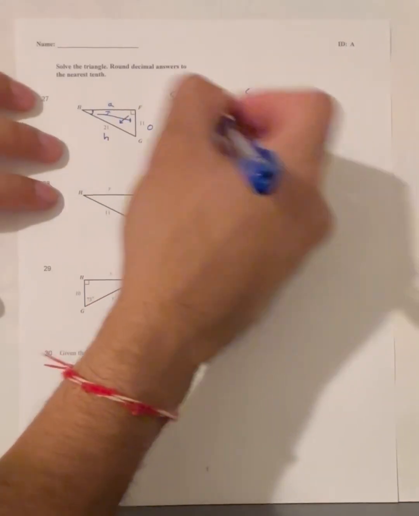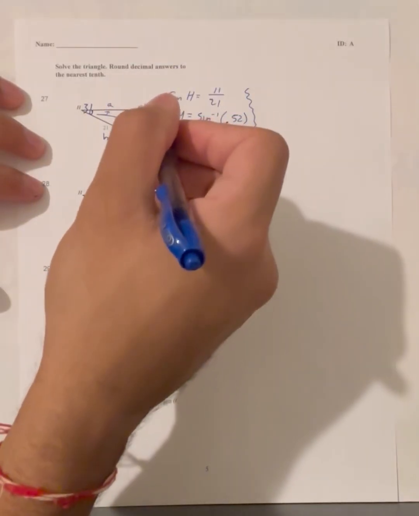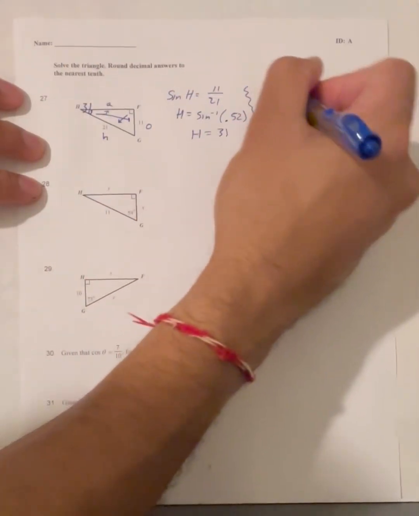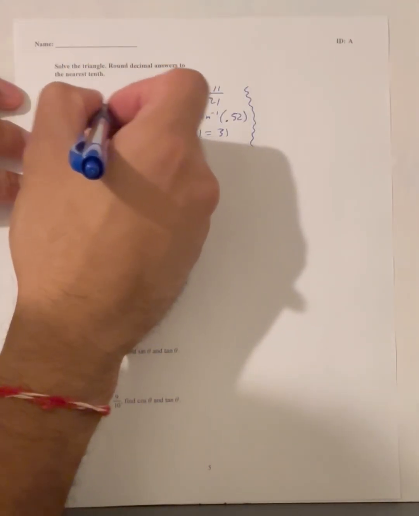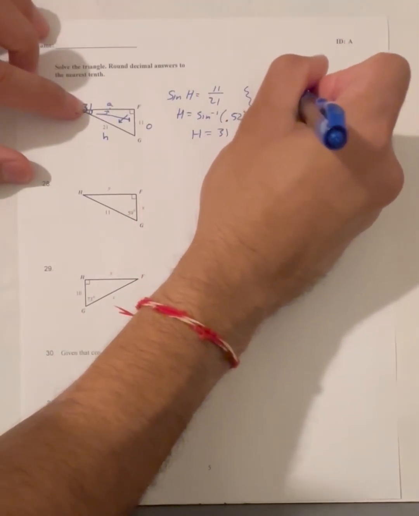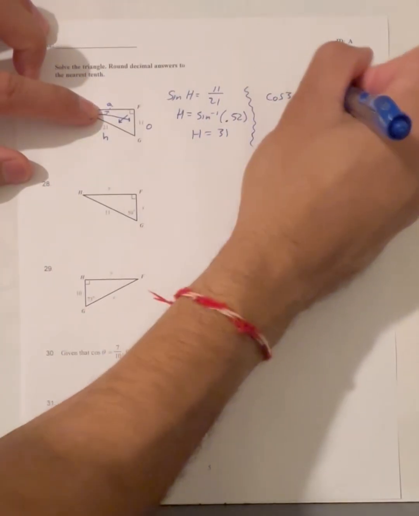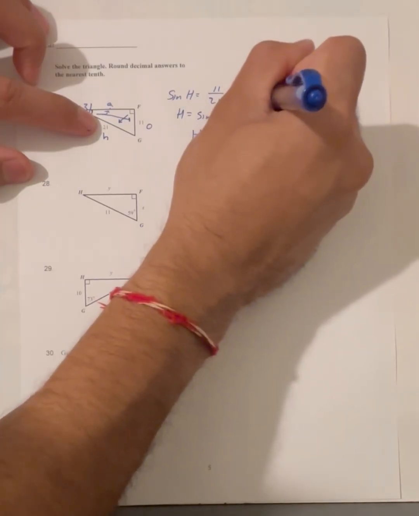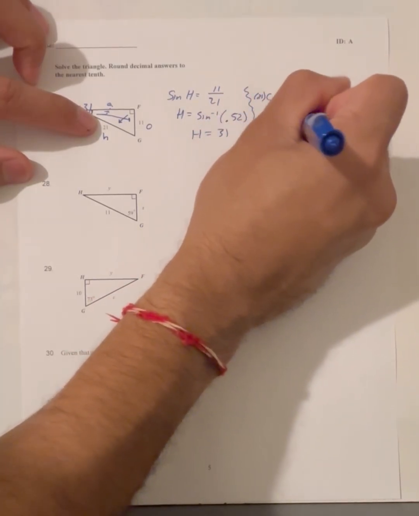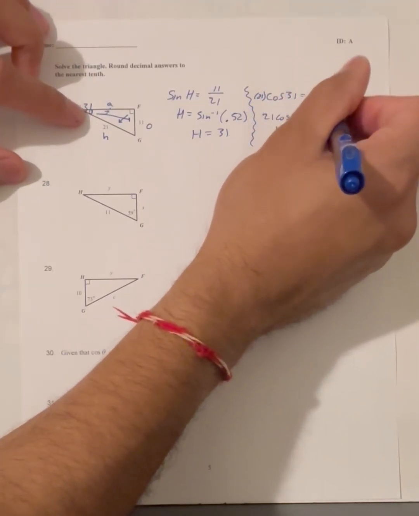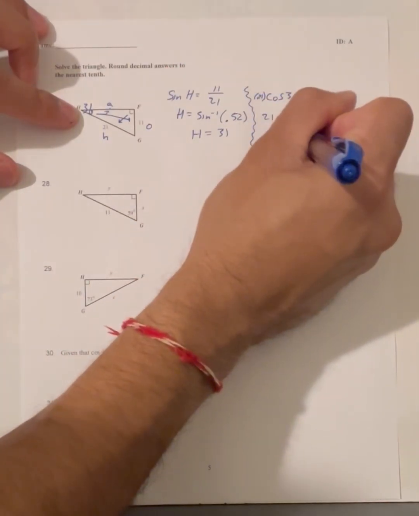Okay, so then since we found this angle of 31, we can go ahead and try to figure out what the adjacent side is to that. So we know that A is here, and we're given H, so we can use cosine of 31 and say that it's going to be A over H, which is 21. Multiplying 21 to both sides, we get 21 cosine of 31 equals A, and then if we put that in a calculator, we get 18 equals A, and then this side is 18.